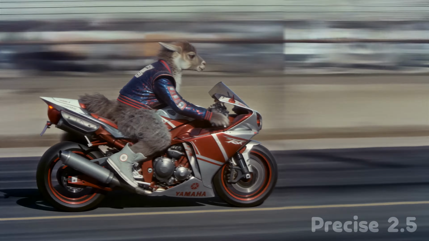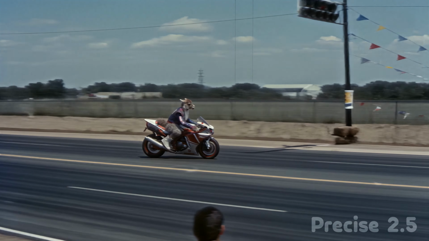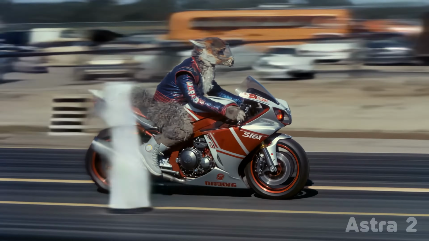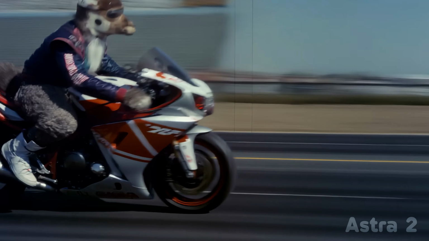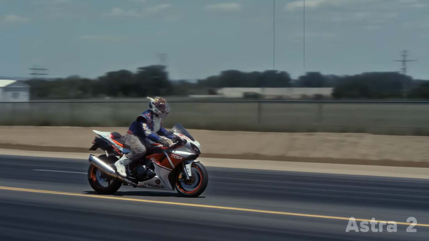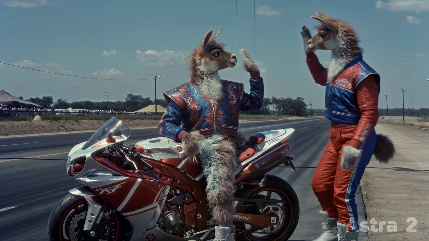For an example of a YOLO promptless scene, take a look at this motorcycling llama I generated in Seedance for one of my open art videos. Without a prompt, Astra 2 started hallucinating a helmet onto Furry Knievel's head anytime the shot got wide enough to trip it out. It makes sense. Astra 2 sees a motorcycle race and slaps a helmet on our guy because safety first.